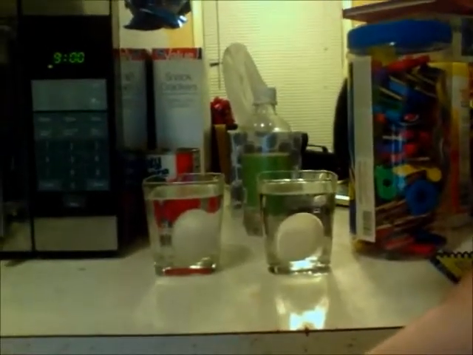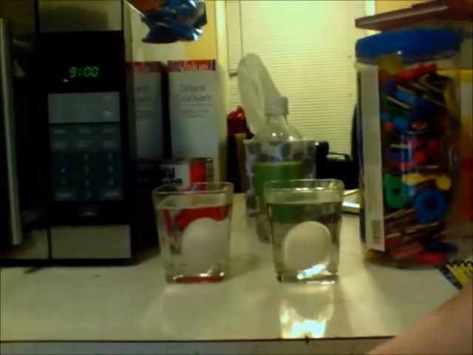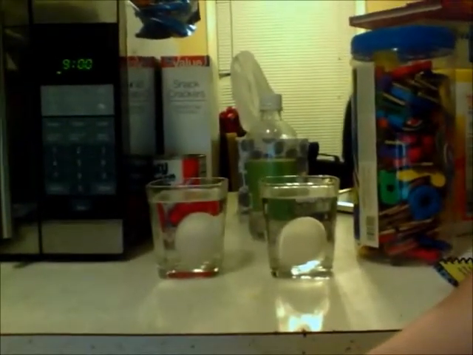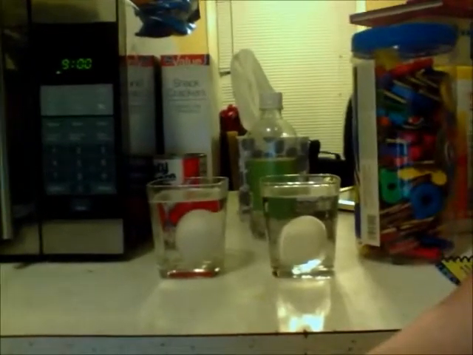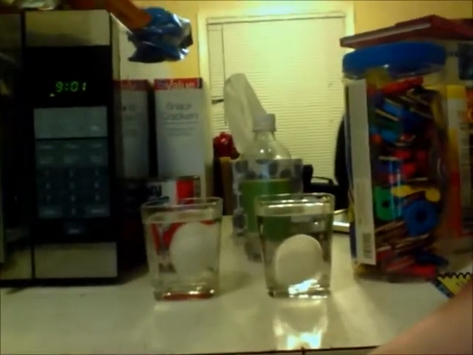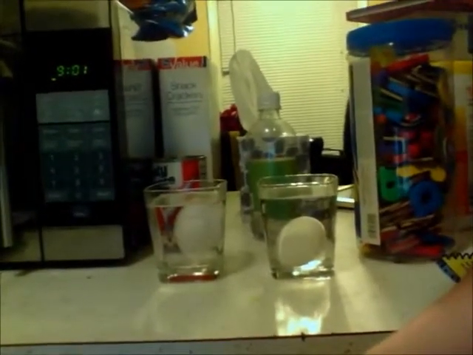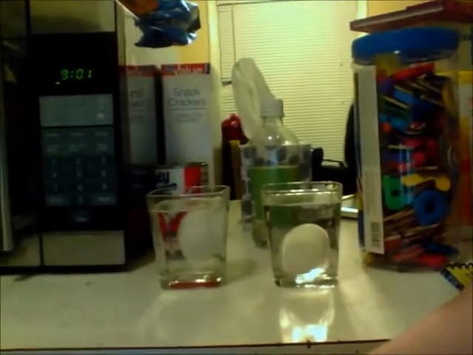Okay, so I'm doing this egg osmosis experiment to show the difference between hypertonic and hypotonic solutions and their effect on a cell. So first off, the solution in the cups is white distilled vinegar, and for this experiment to work, we have to get the hard shell off the egg.